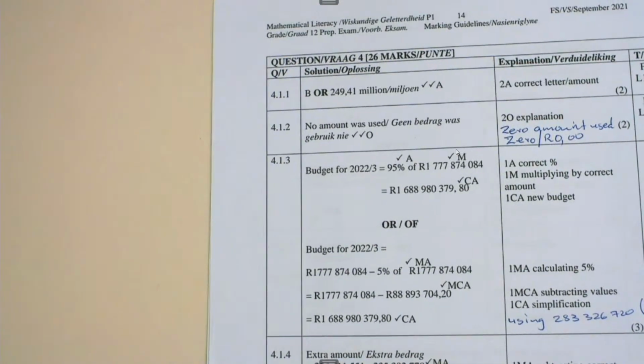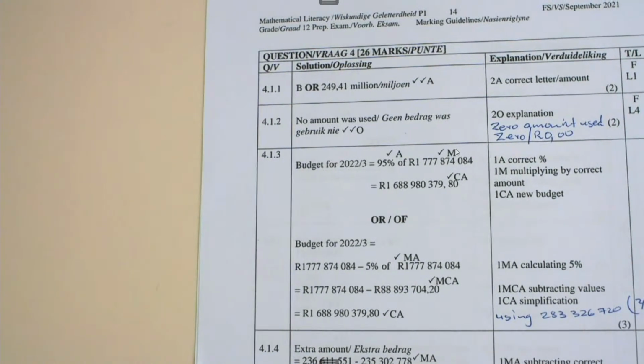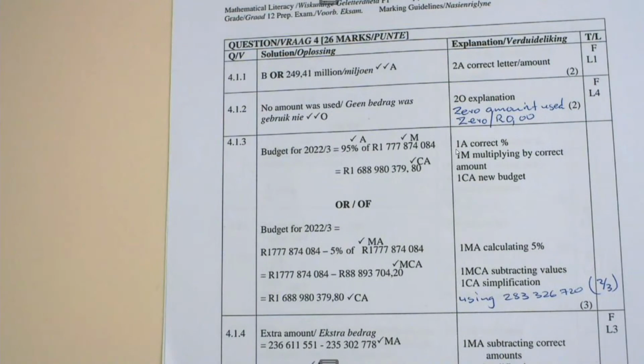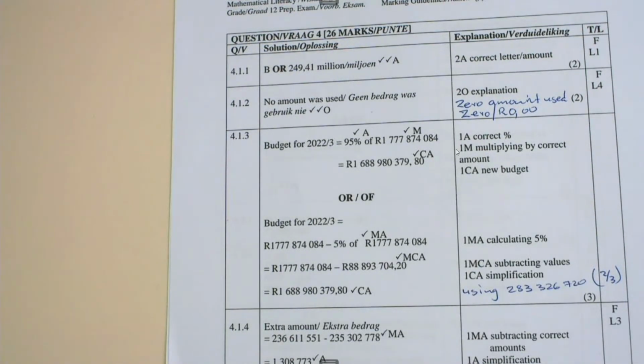That sign means no amount was used, or zero amount used, or zero in using numbers. So you'll give learners full marks if they wrote those options. You give a learner full marks.